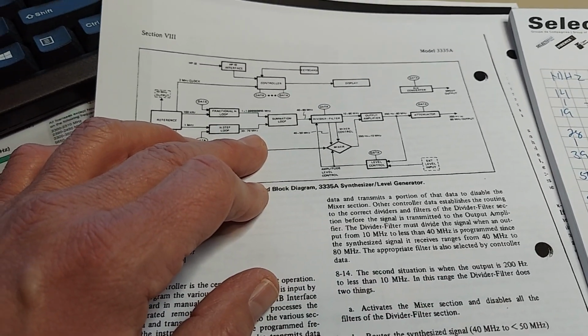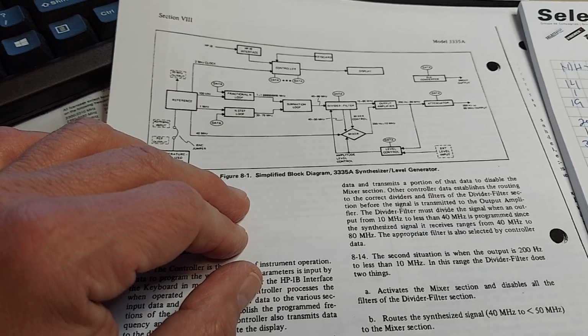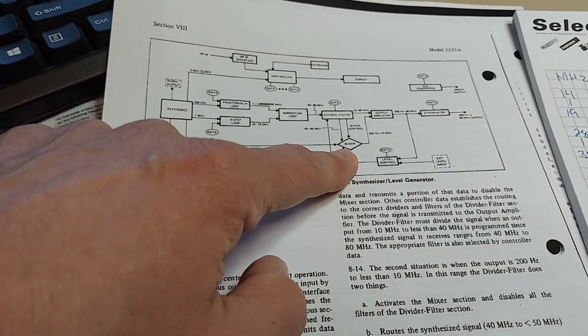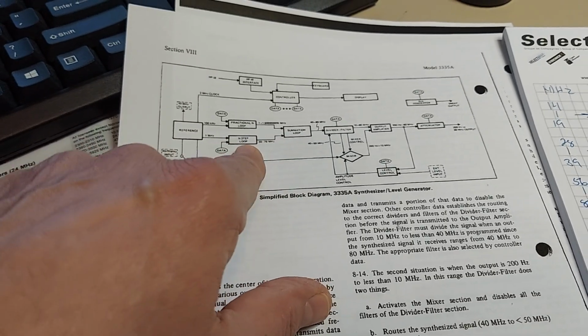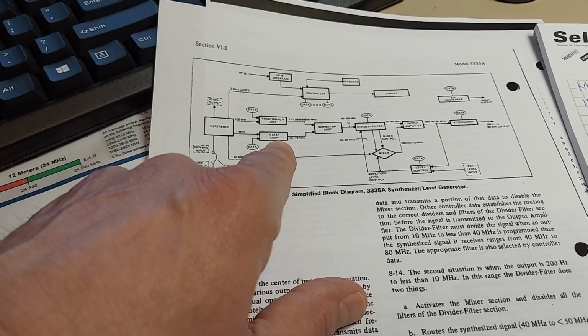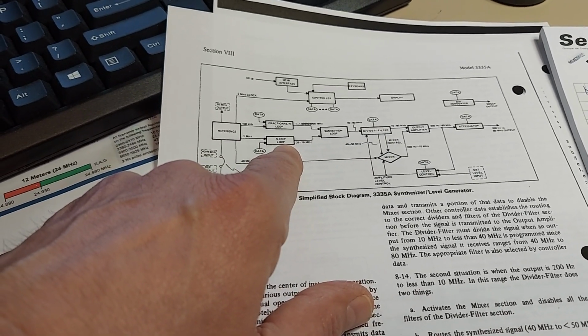So I'm going to make the assumption that this mixer is fine because as soon as I go below 14 megahertz, this N step loop is apparently shutting off.